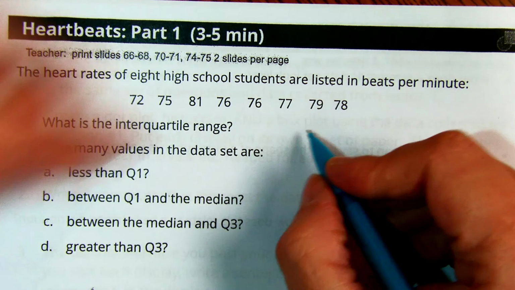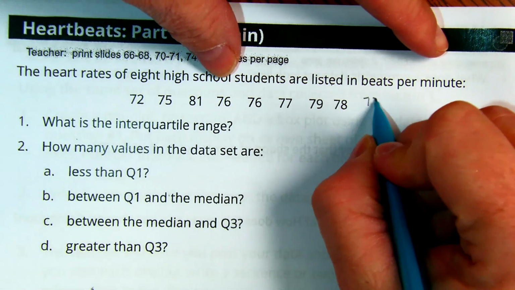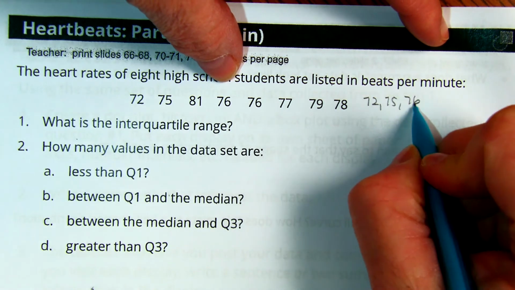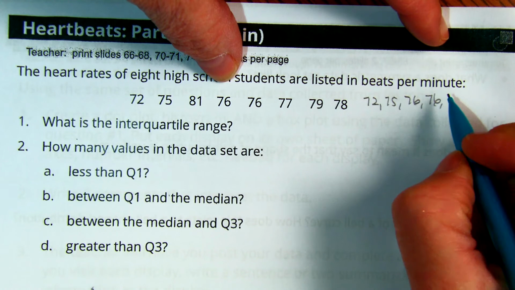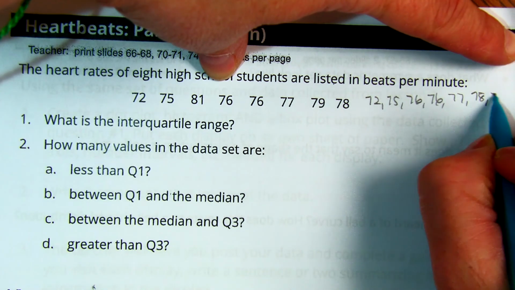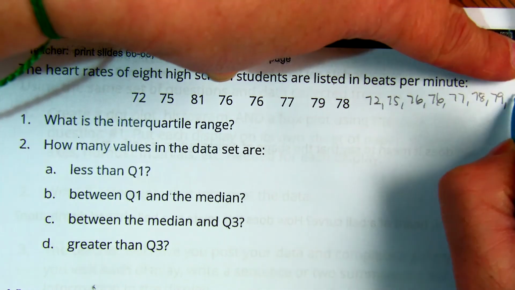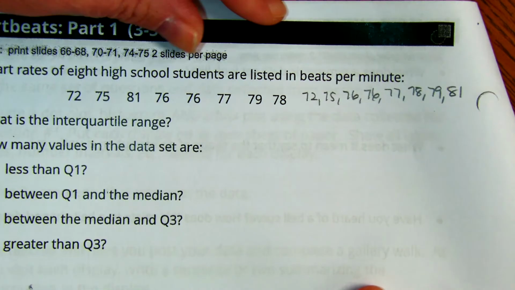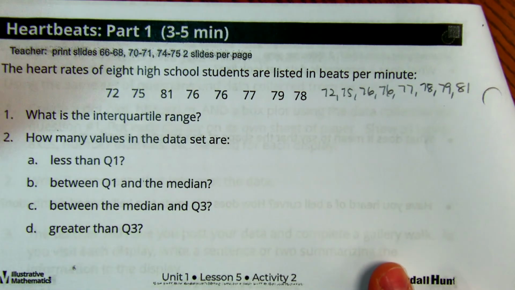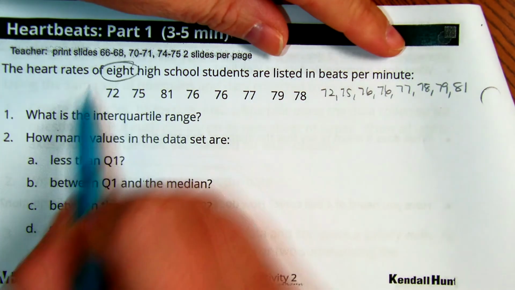So I end up with 72, 75, 76, 76, 77, 78, 79, and squeeze 81 over there. Okay, I'm going to make this a little bit smaller. Okay, so we have 8 pieces of data.